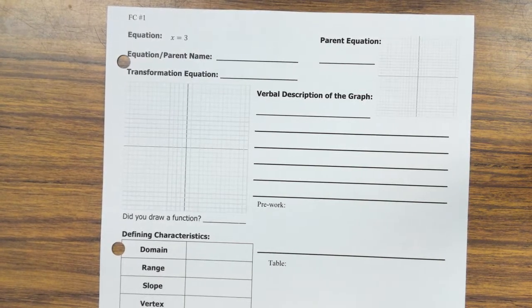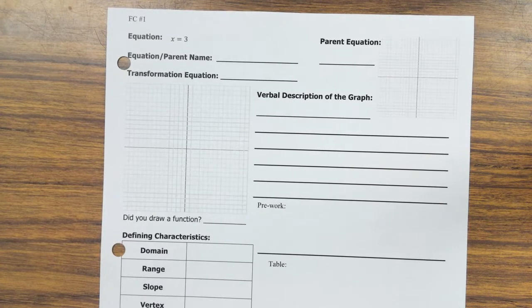Okay, function catalogs. We're going to be doing function catalogs the entire school year, so you just get used to them. Sometimes we'll do a couple a week. Sometimes we'll do two one week, skip a week, and then do one another week. They just show up at random times. Now, here's what I need you to know about this particular problem.